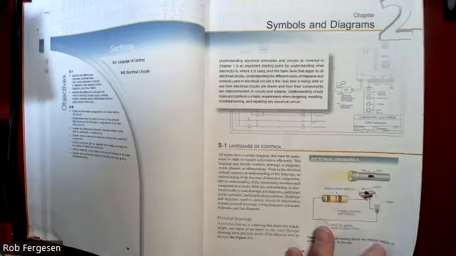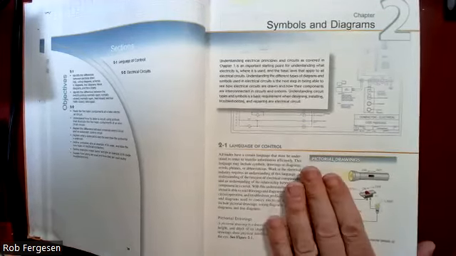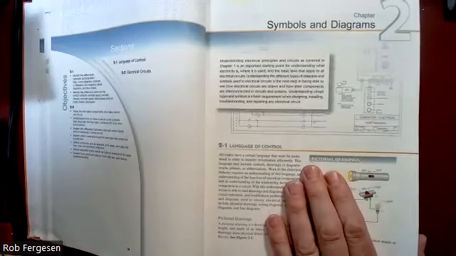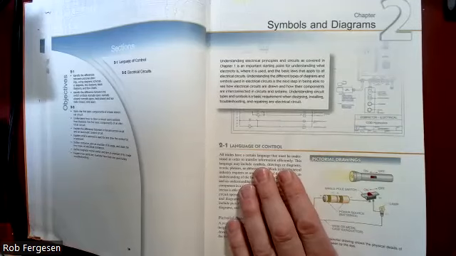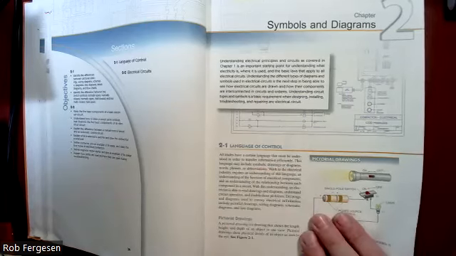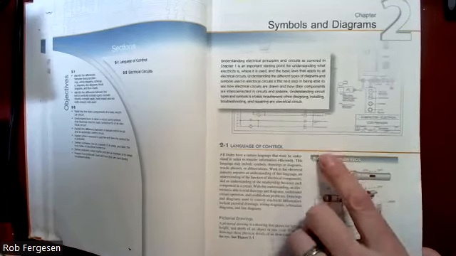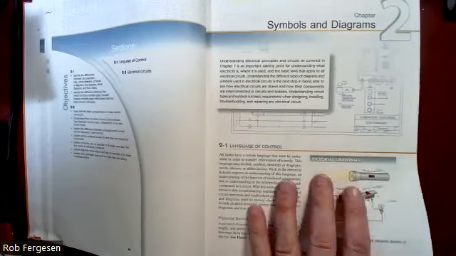So in Chapter 2, once again, this should be review. You have to understand how circuits work on paper. You need to be able to document what you see in the real world so that you can repair it and replace components and put them back the way they belong. You also need to be able to read the diagrams, potentially build circuits yourself. And that's actually a lot of what this course is going to be about.